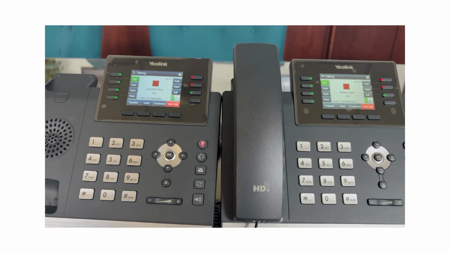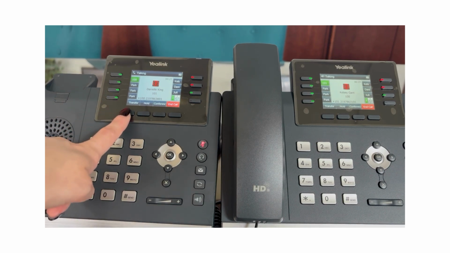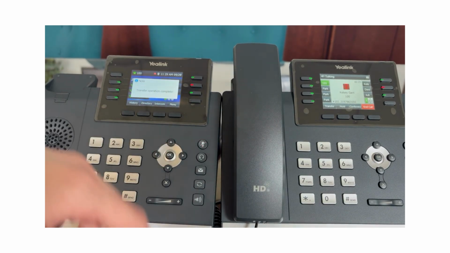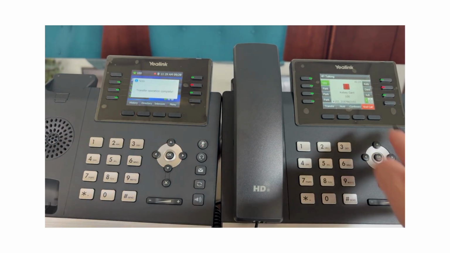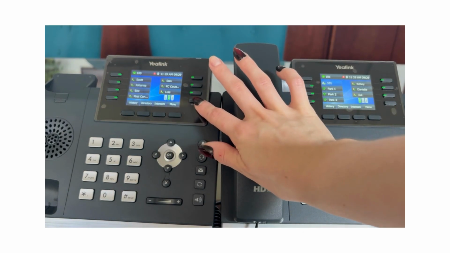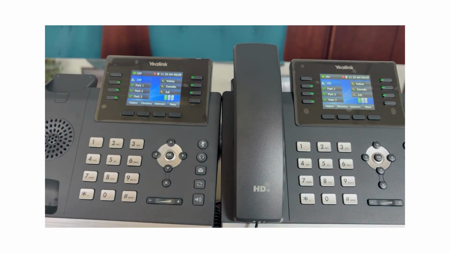Something else that's kind of cool about these that you can do is when you press the transfer button, if it's someone internal, you can send it straight to them. You would not be able to conference with them first, but you would be able to send them straight that way. So that's another shortcut for that.